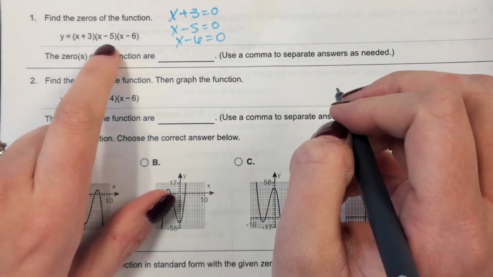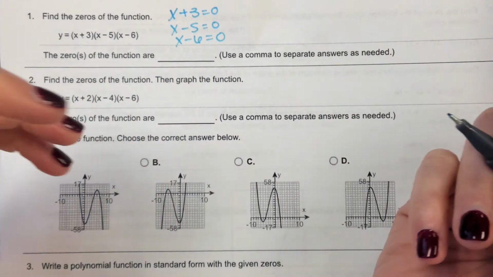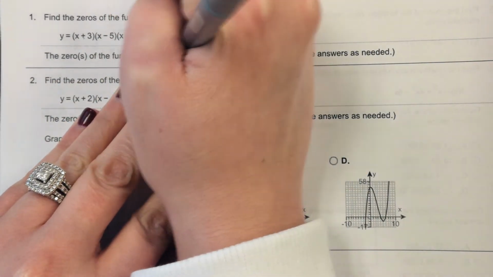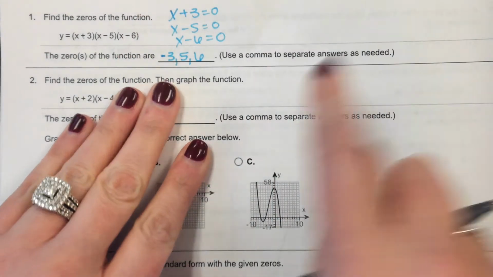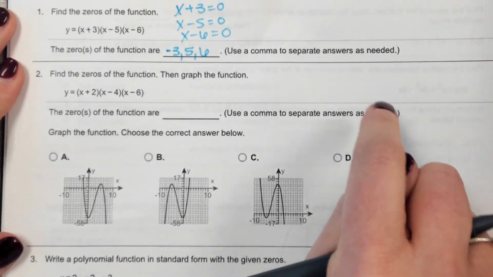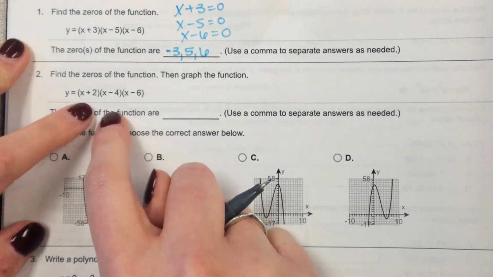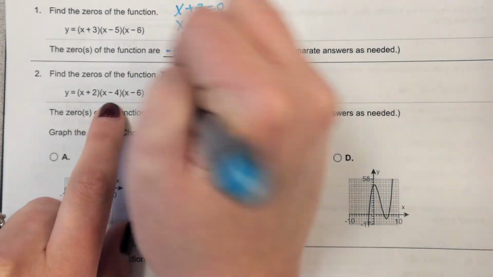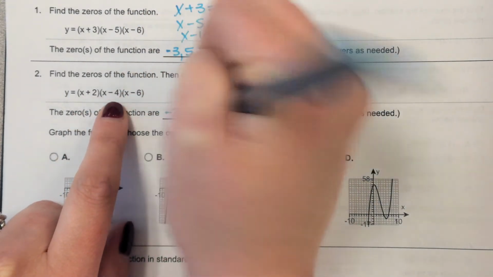If you add 5, you get 5. If you add 6, you get 6. So we're just going to list them out. So -3, 5, 6. And it tells you use commas to separate answers. All right. And we're going to do the same thing with number 2. So the zeros are going to be -2, 4, and 6.